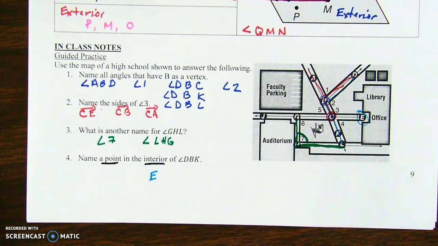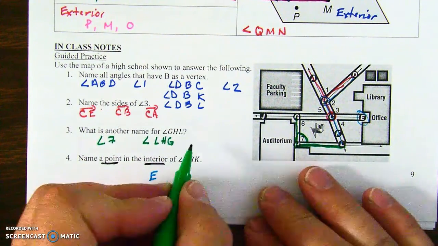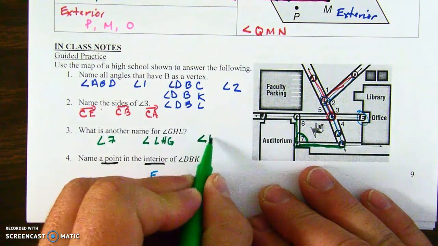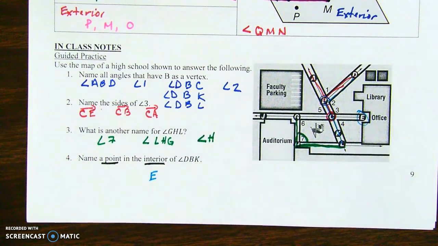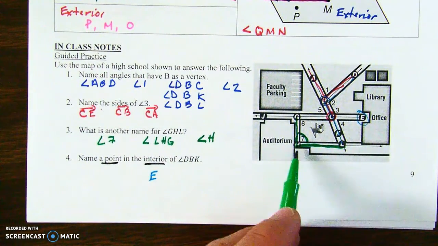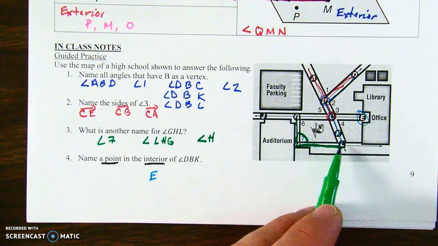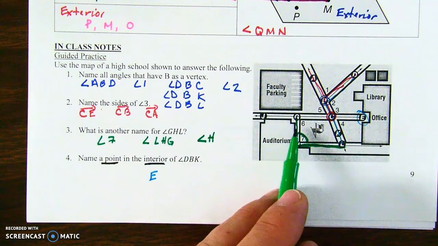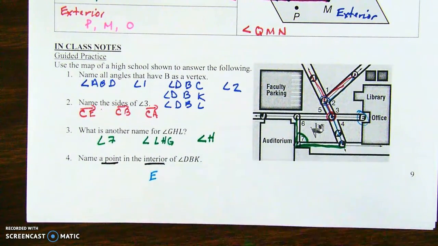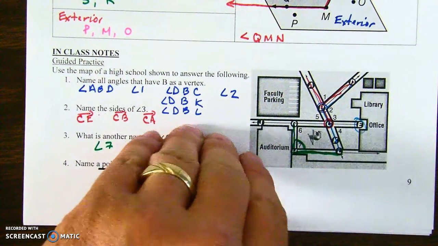So if we wanted to, if it's the only angle, we can also call it angle H. The only problem is that when we talk about angle H, that means there might be more than one thing coming off it, but there isn't, so therefore we can use angle H as another identifier for that one as well. Okay, so with that being said, let's go ahead and move on to the next page of our notes.